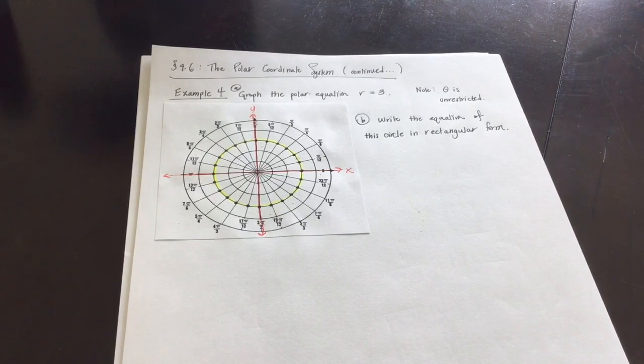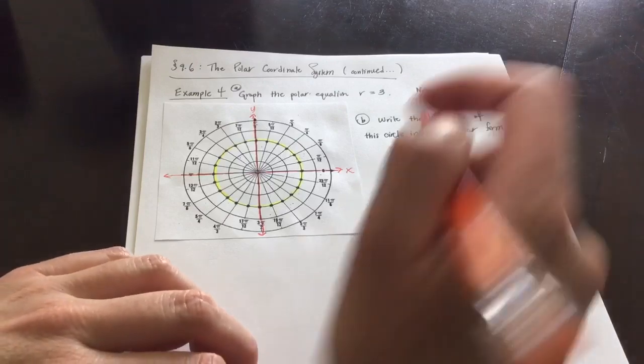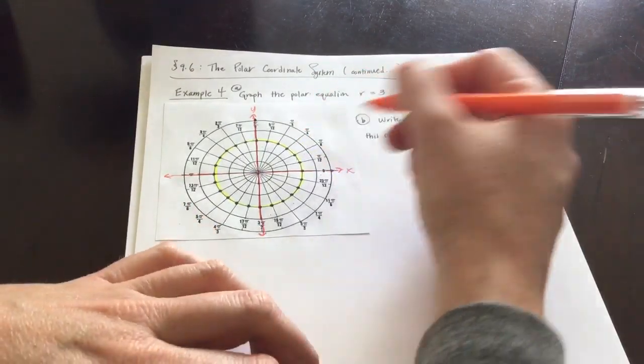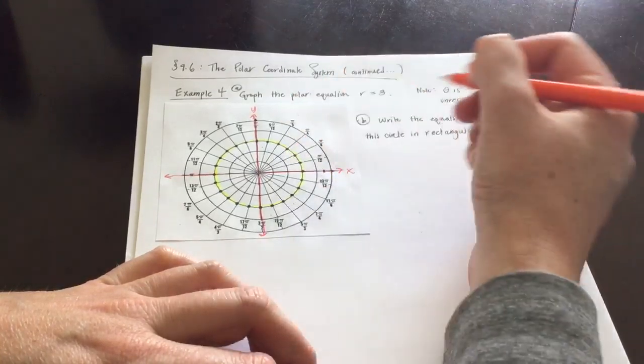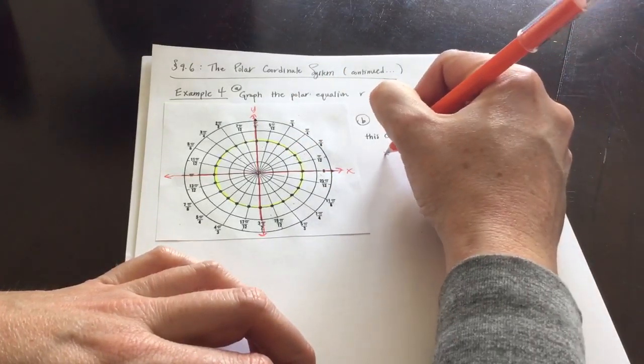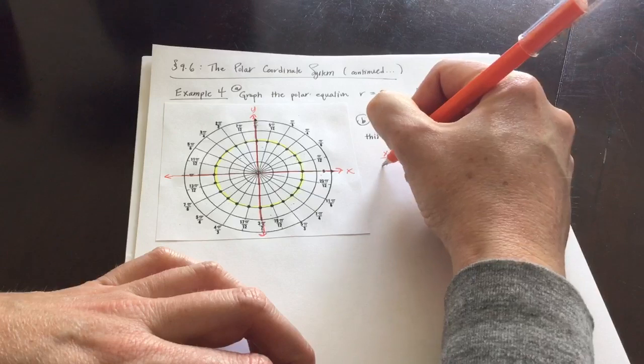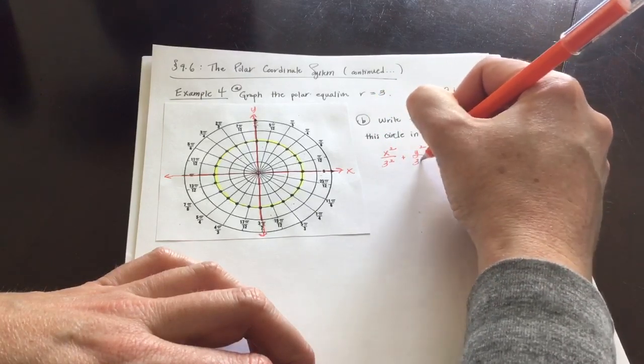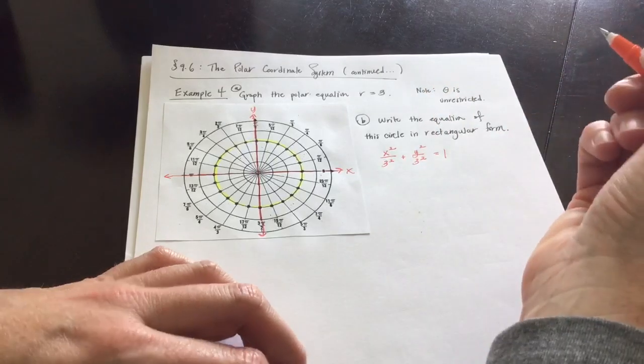There are lots of ways to get this answer. There's just looking at the picture, which I'm about to do, and then there's also an algebraic way to go about it. Depending on your experience with circles, you could treat this circle as if it's an ellipse centered at 0, 0, and say the equation is x squared over 3 squared plus y squared over 3 squared equals 1.